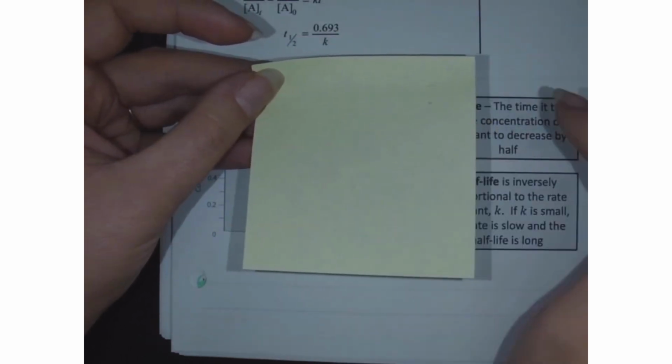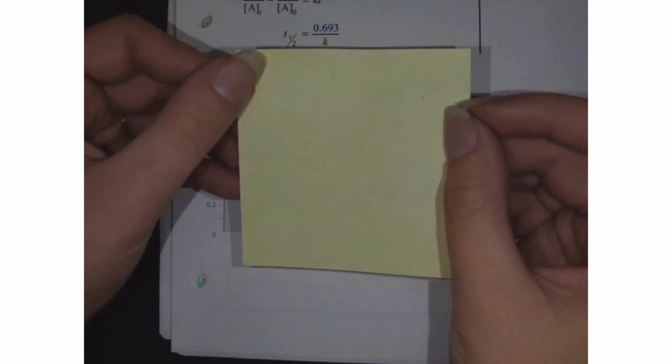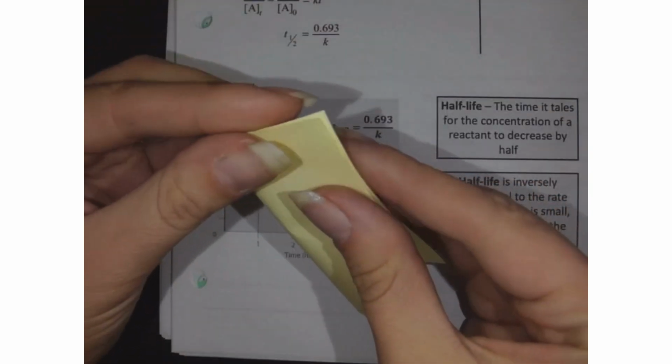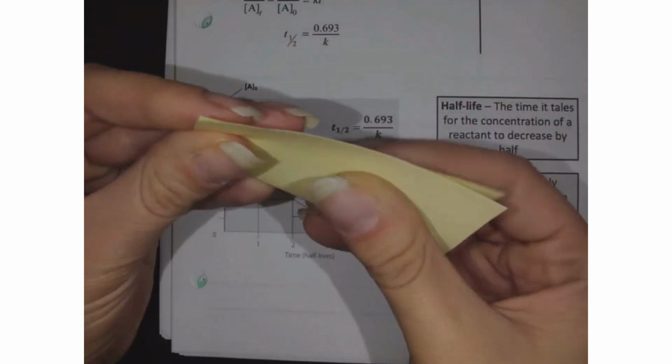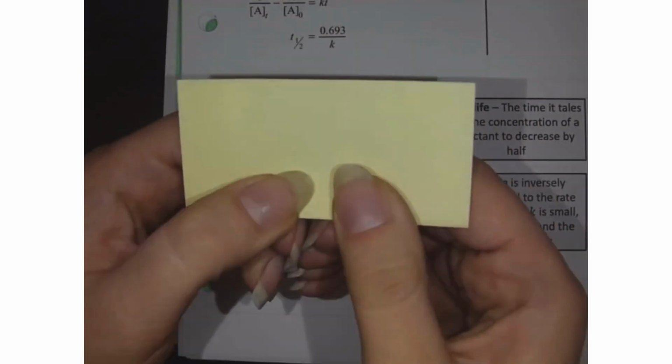Half of the atoms in here are going to do that. So after 1 day, which is the half-life, half of the substance is still radioactive, and the other half has decayed and turned into daughter product.